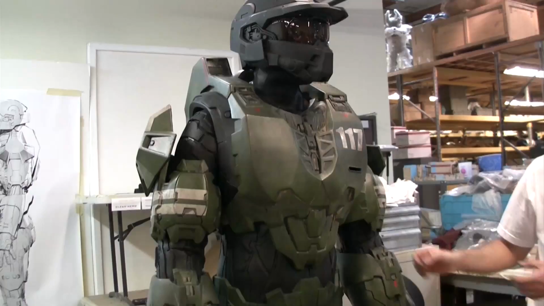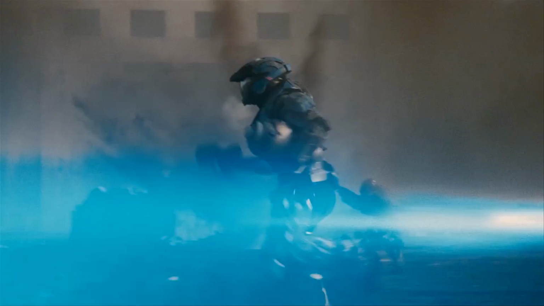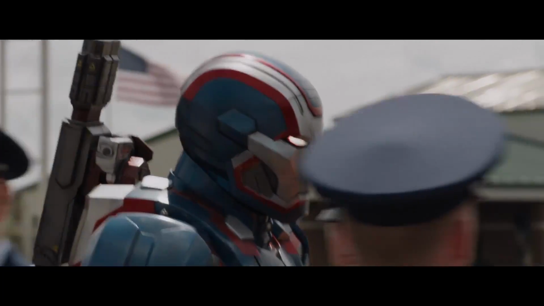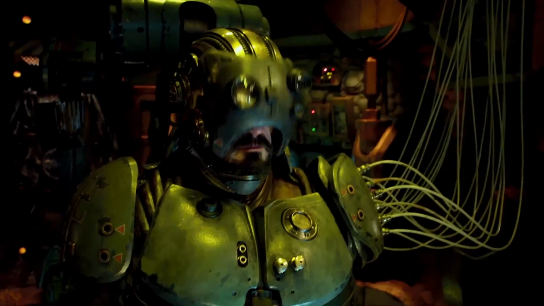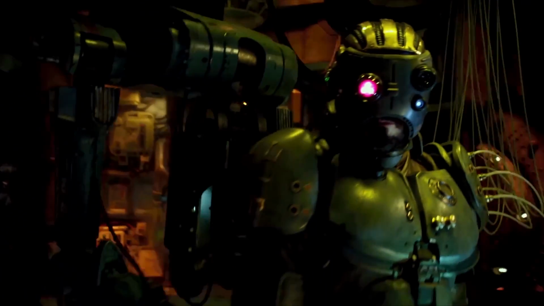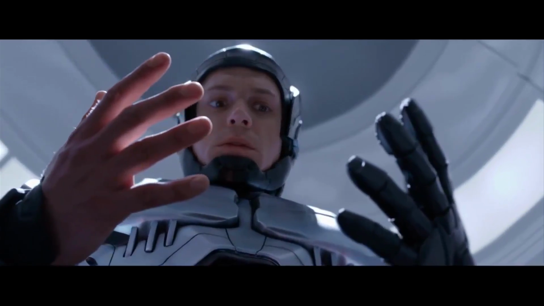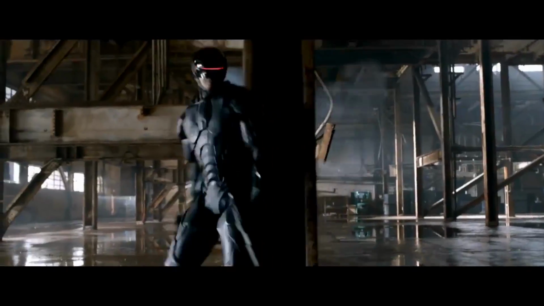Something that Legacy Effects is becoming known for is our specialty suits. Starting with the Iron Man films, with Pacific Rim, up now through RoboCop, we really have developed a strong niche.